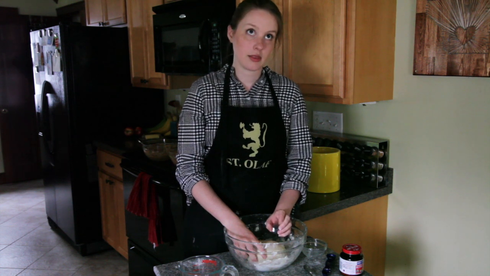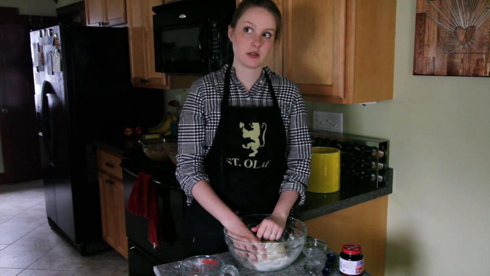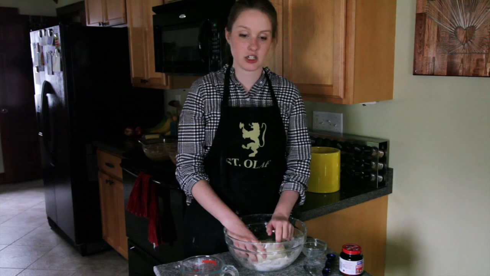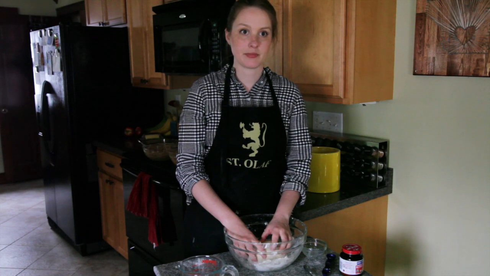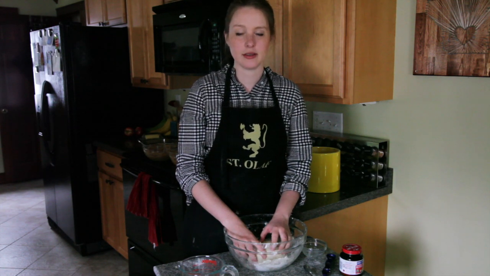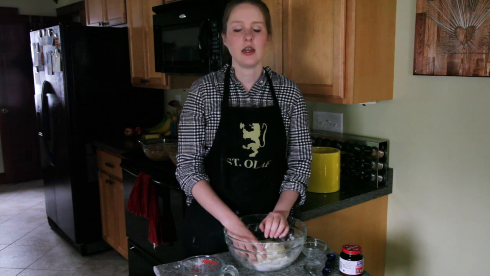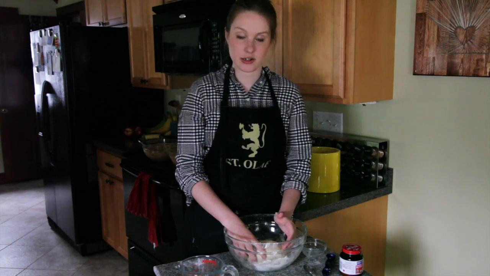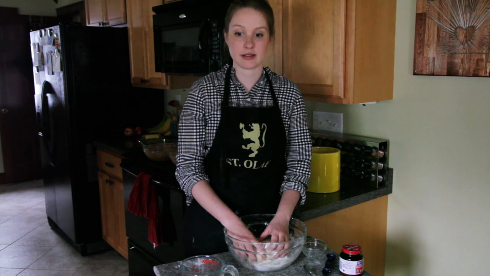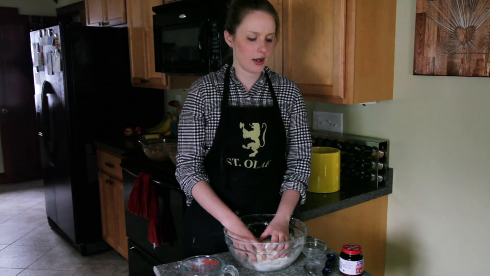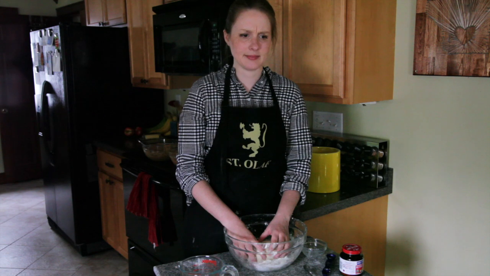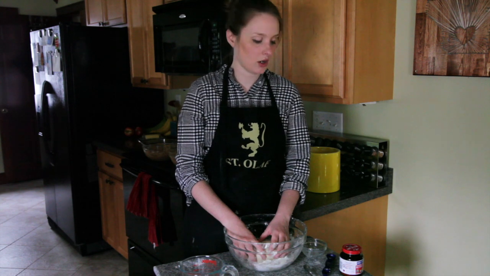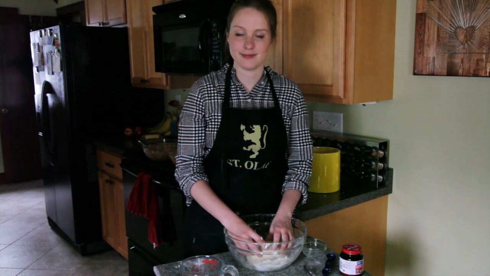So the longer the bread ferments, the longer I leave it in the fridge, the more sourdough-like taste the pizza dough will take on. The shorter I do it, the more it's going to taste like, well, pizza dough. Or at least, I don't know, very plain. I'm going to bake things now.